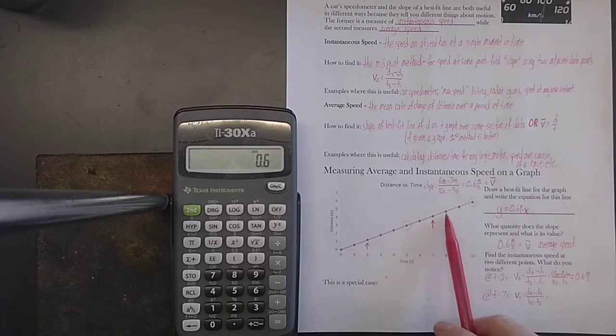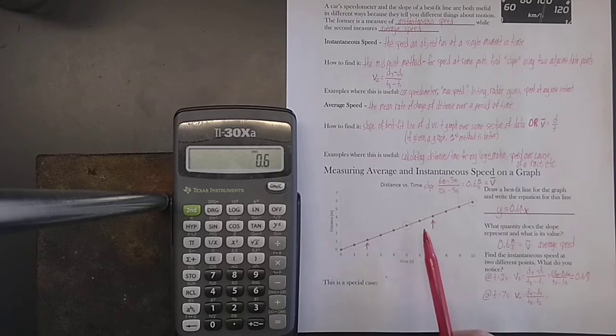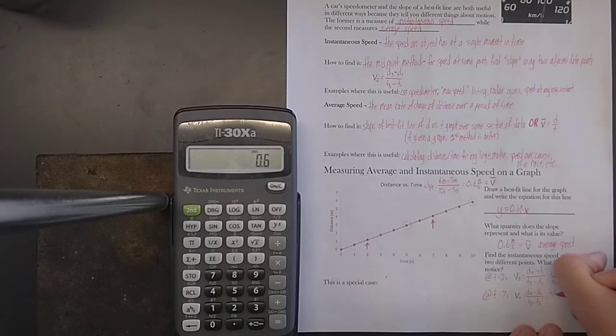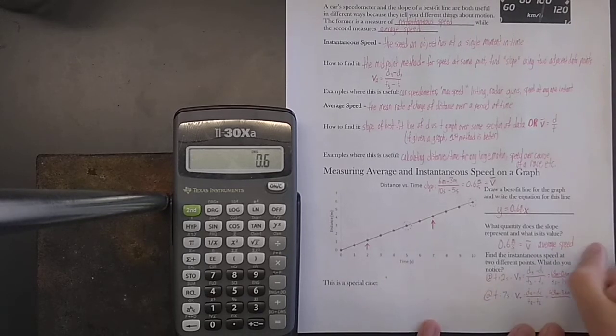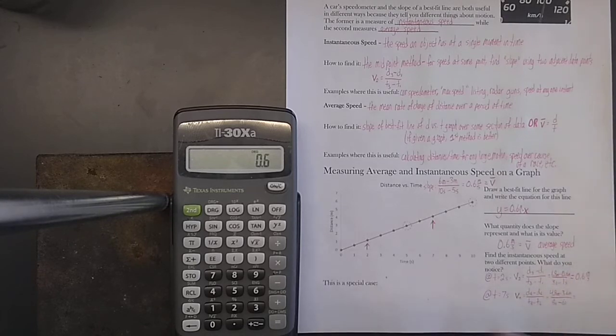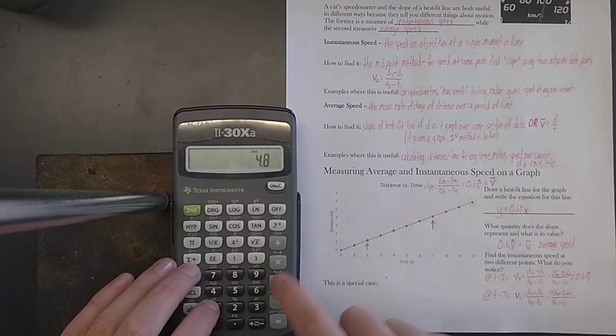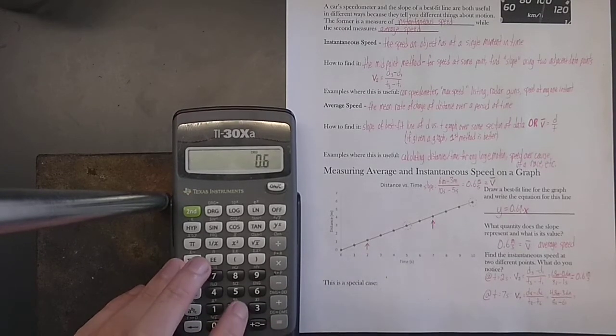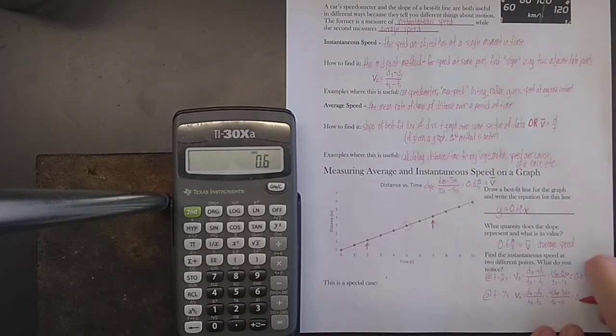D8, that looks like it's at about 4.8 meters. D6, that's about 3.6. And the times are 8 seconds minus 6 seconds. 4.8 minus 3.6 is again 1.2. Divide that by 8 minus 6, which is 2. And you again get 0.6 meters per second.